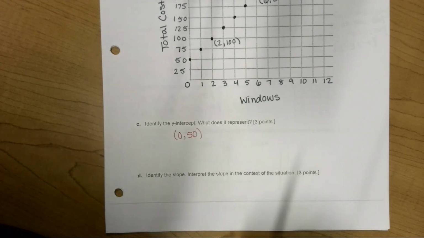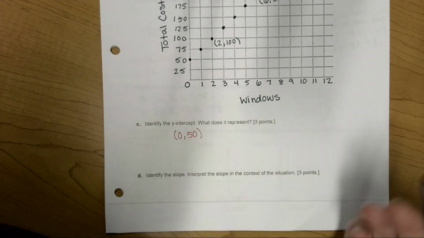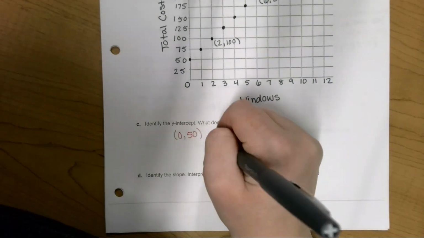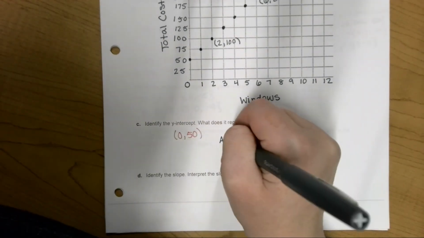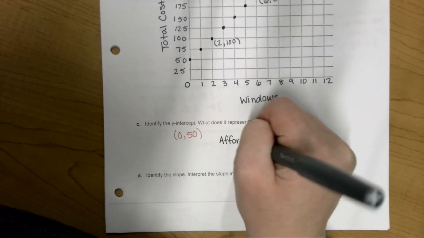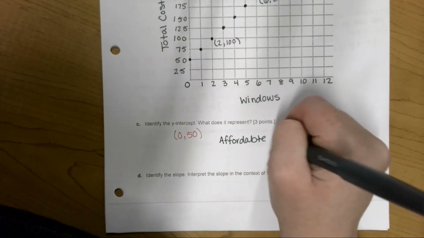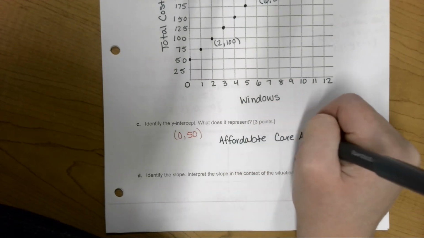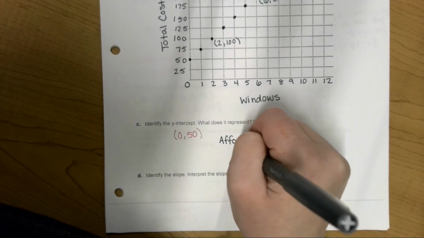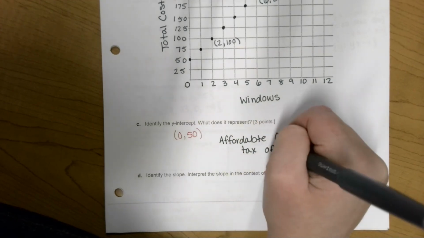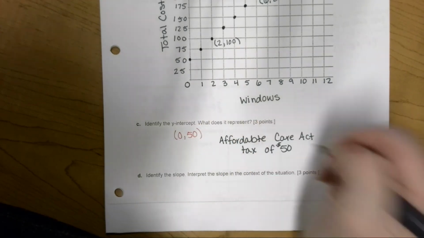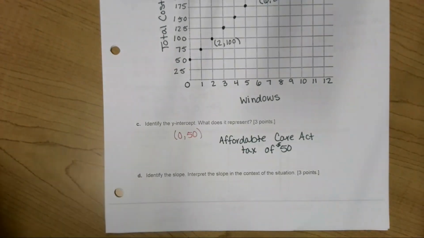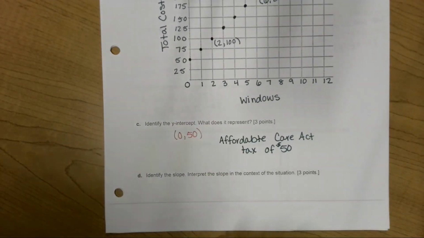What does it represent? Well, what costs $50? That's the Affordable Care Act tax. So that's that $50 tax that they have to charge.